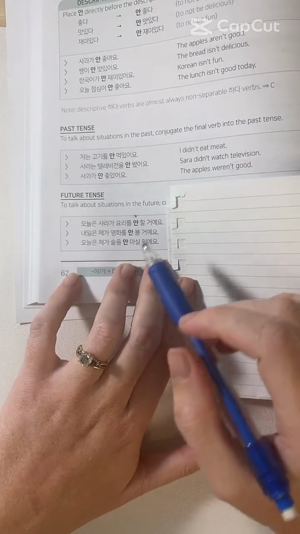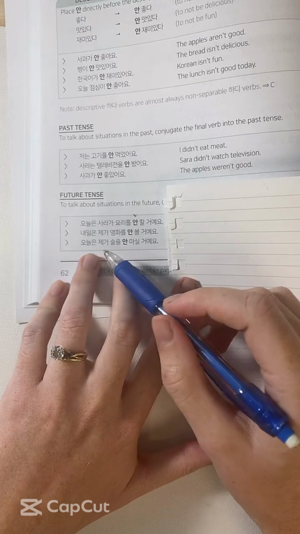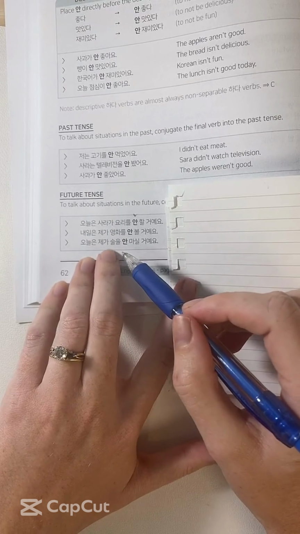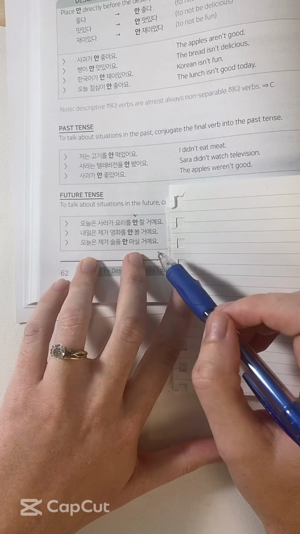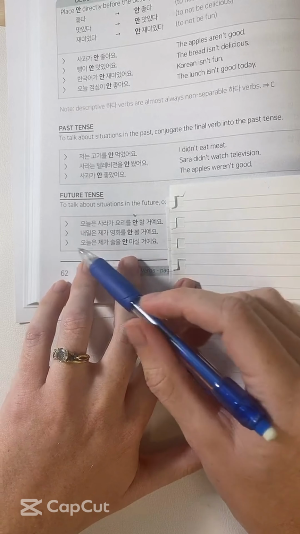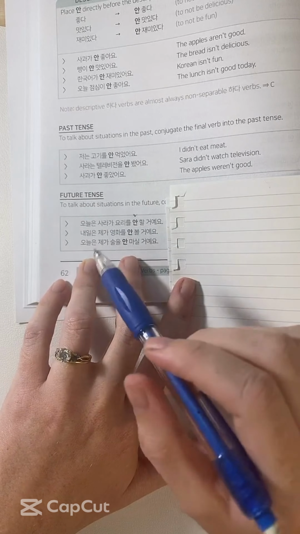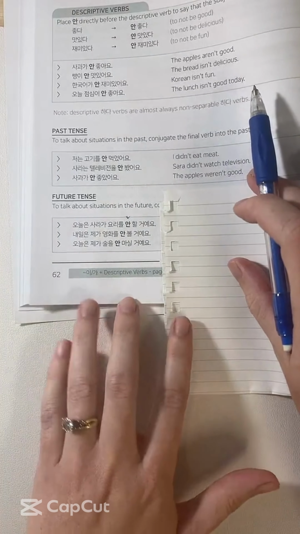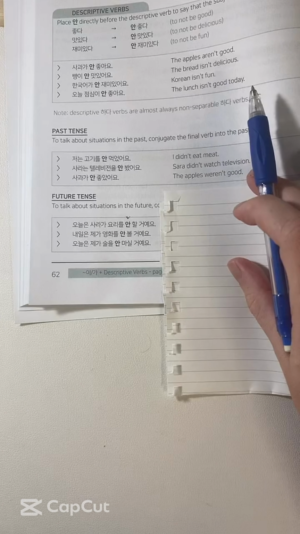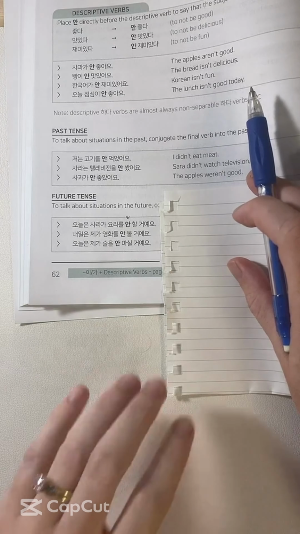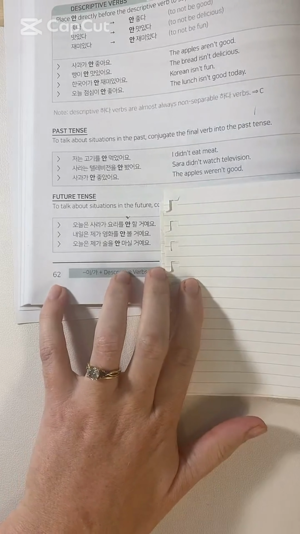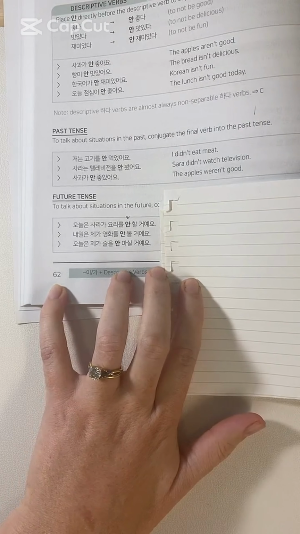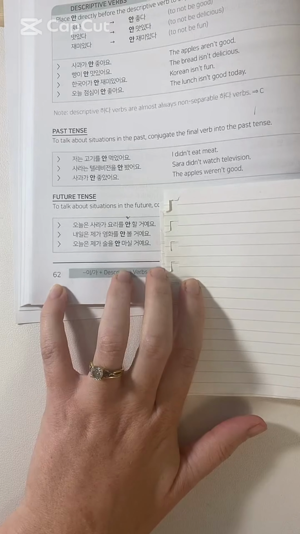All right. So in this last one, we have the last sentence. 오늘은 제가 술을 안 마실 거예요. So what does this mean in English? So we have 오늘은, which means today. And you may not know what 술 is. You may know what 술 is. But what does this sentence mean in English? Does anyone know? Yeah, exactly. I'm not going to drink today. I'm not going to drink alcohol today.